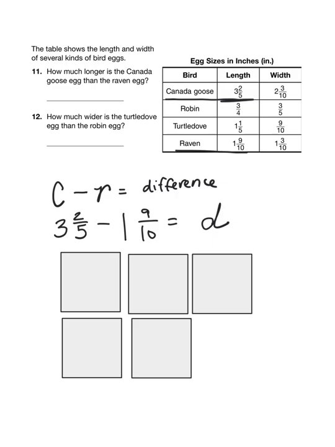All right, so this is, red is Canada goose egg. 1, 2, 3 inches, and then 2/5 of an inch. Two-fifths. And then from that, we're going to remove 1 9/10 of an inch.